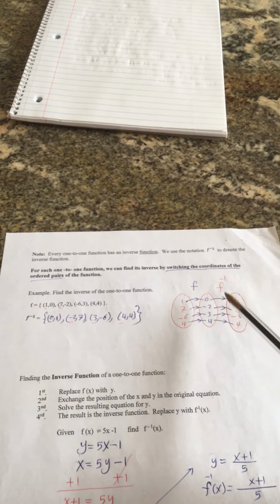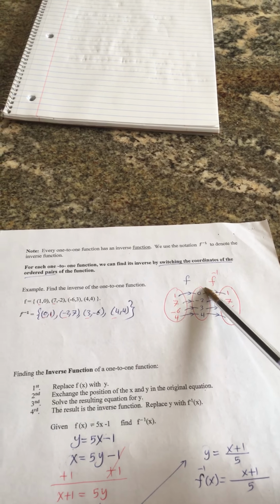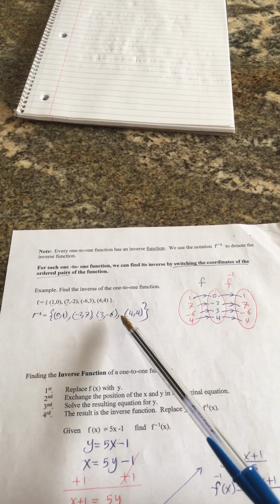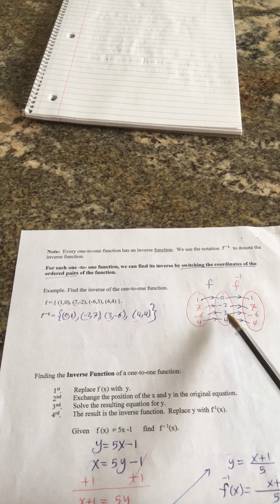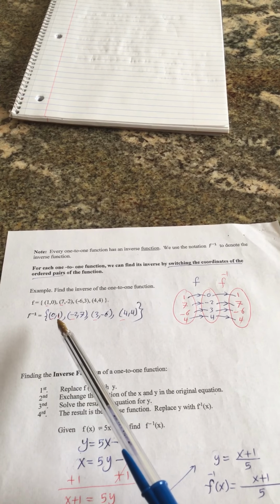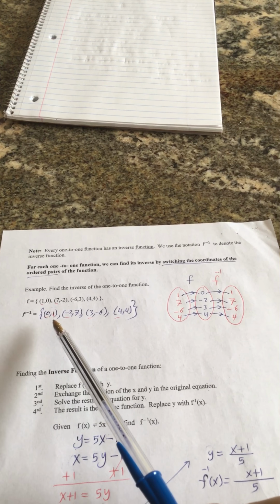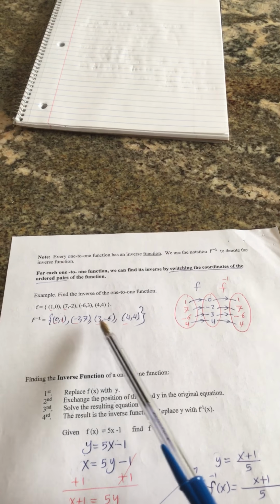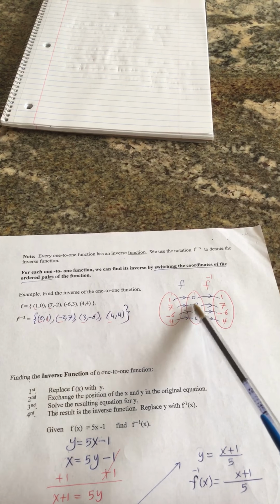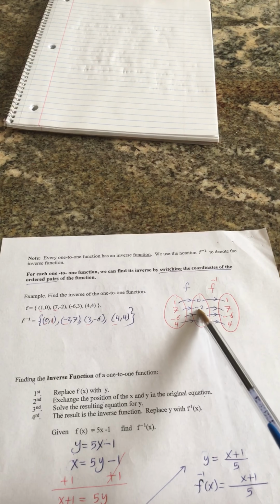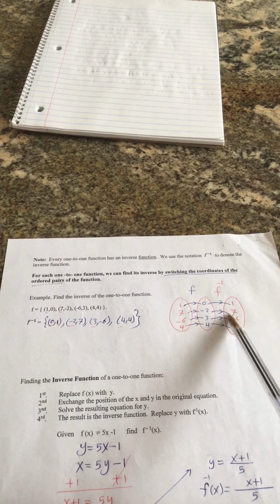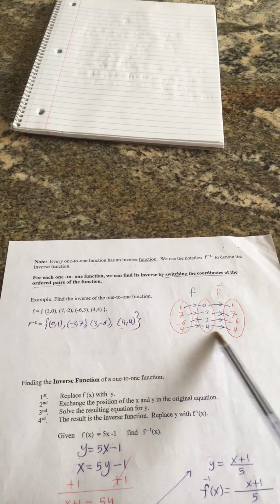So if we graph f inverse, the domain here is 0, -2, 3, and 4. Then the range for f inverse is the set of all second elements of the ordered pairs, which is 1, 7, -6, 4. Then 0 is related with 1, -2 with 7, 3 with -6, then 4 with 4. So this is f inverse, and this is f.